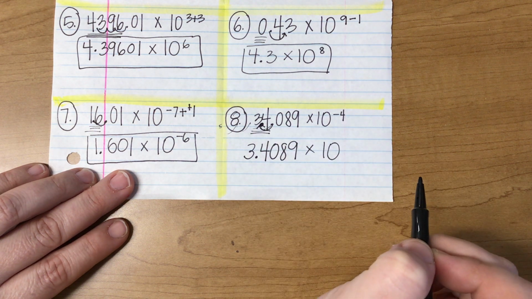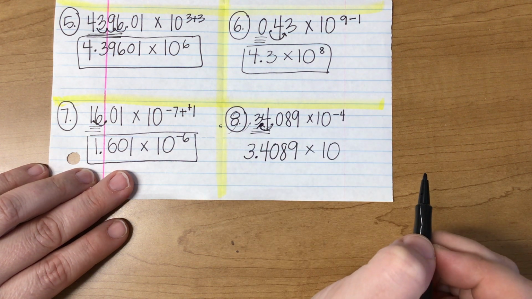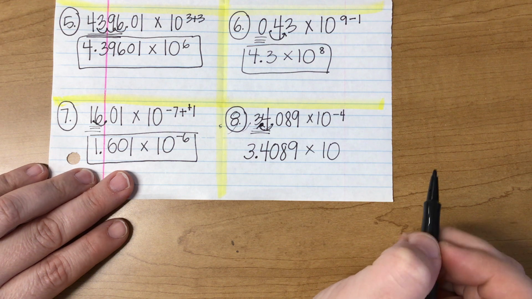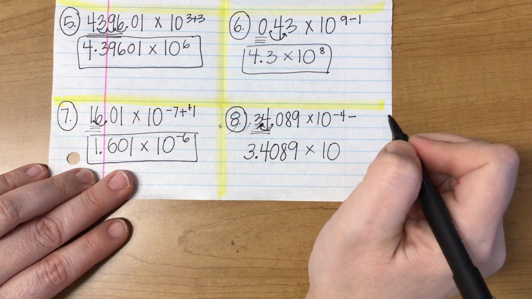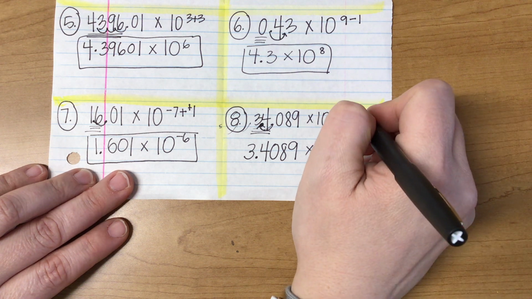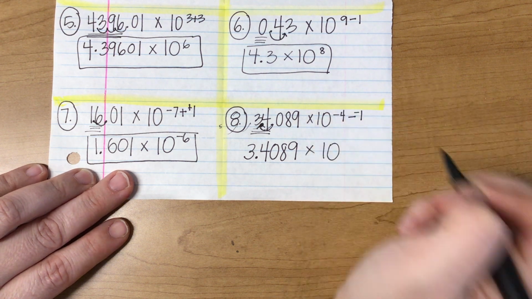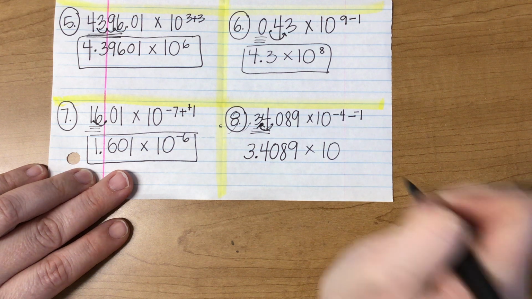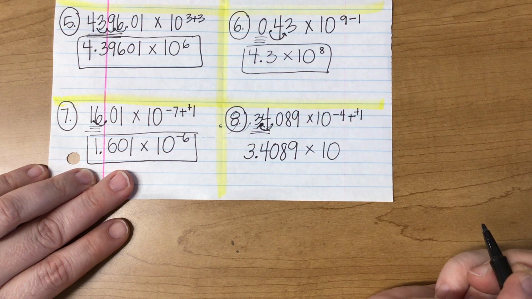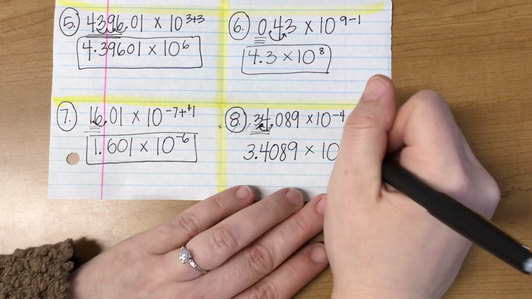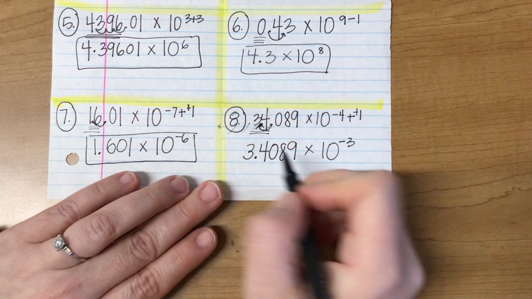They did 1 too many. So I need to take away 1 move. I'm going to take away, but it's a negative move, -1, which changes to +1. -4 plus 1 is -3.